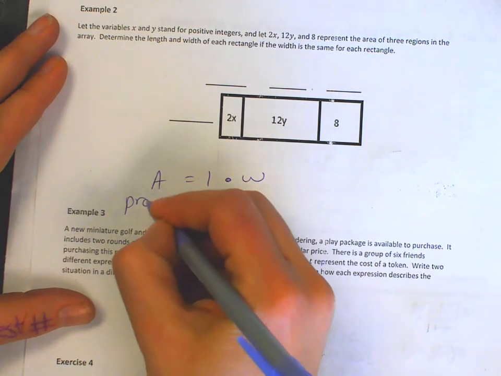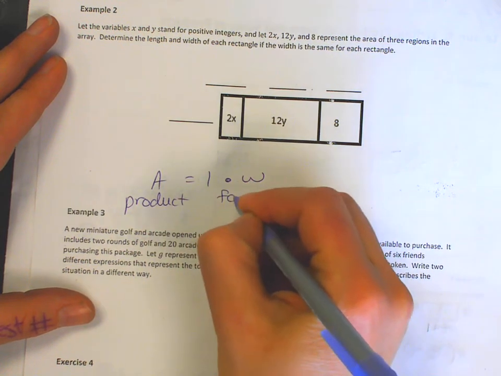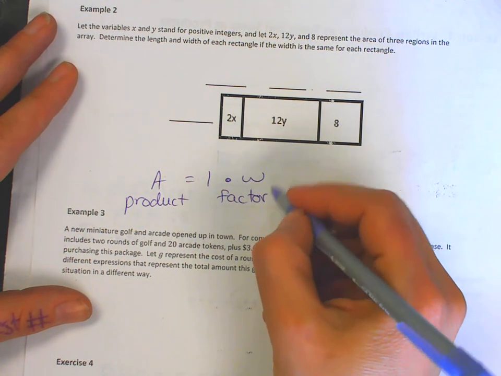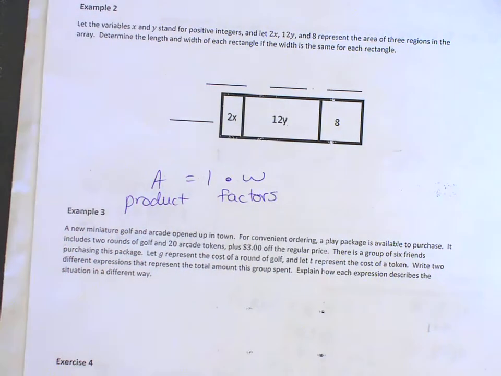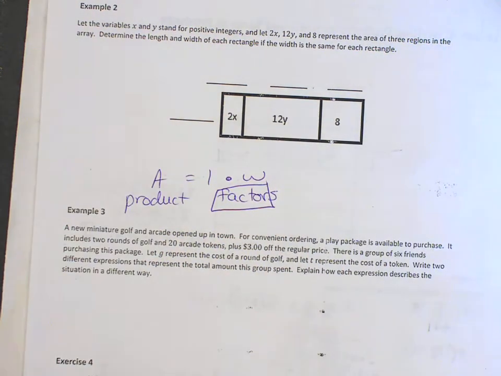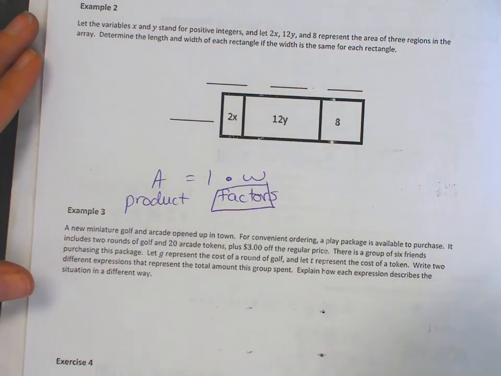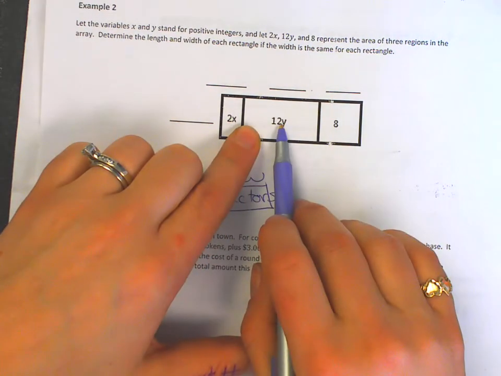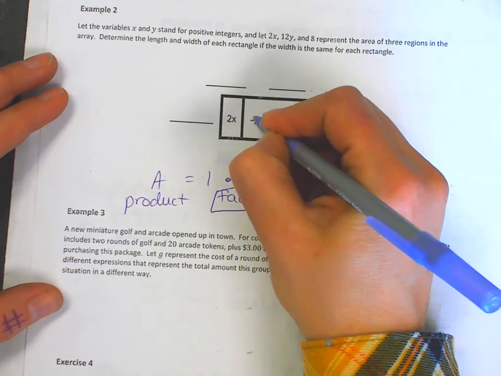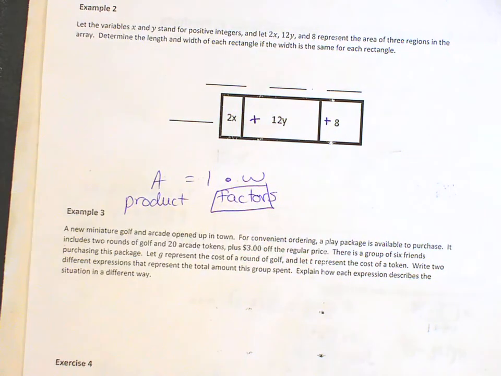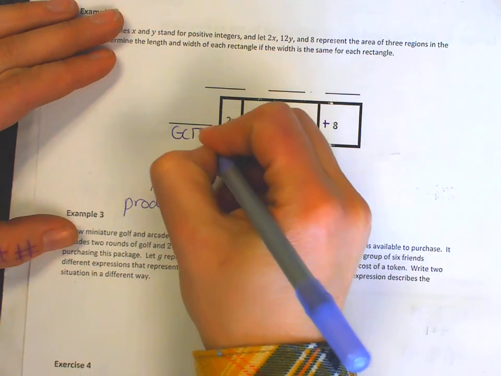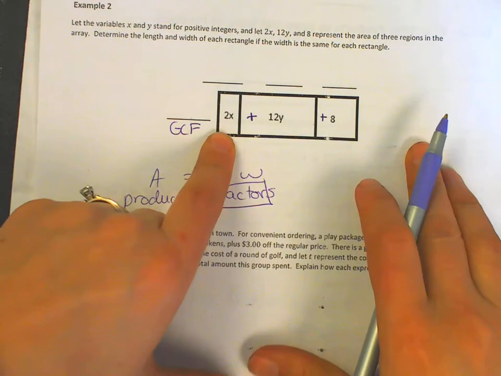This is my product. These are the factors. Factors are multiplied together to make the product, to make the area. So I'm asking you to factor. All that talk could have just been factor this expression. Now, when you don't see anything in front of the number, is it positive or negative? Positive. So if I put the plus signs here, the other way I could have asked this question with all those words was factor this expression. What is the GCF? What is the one thing that will go into everything?